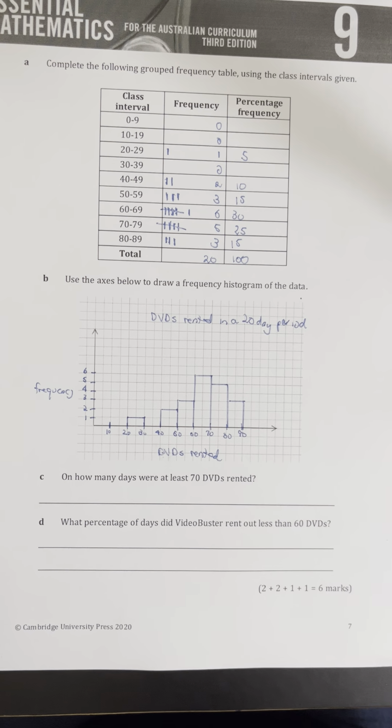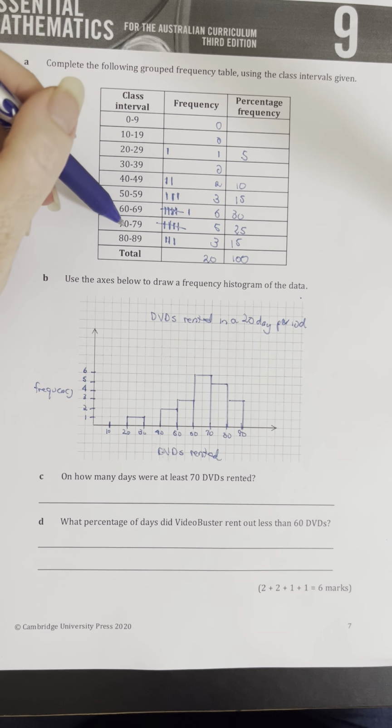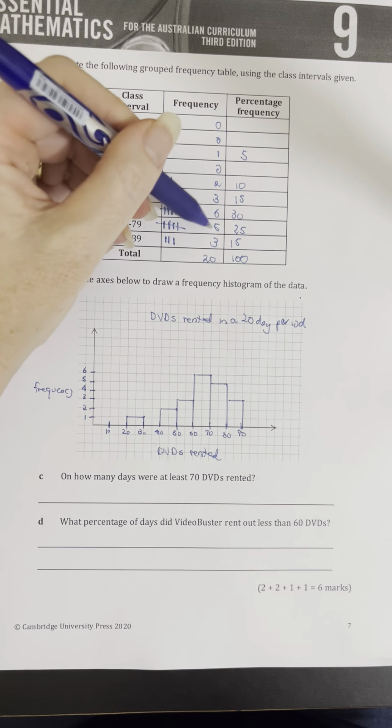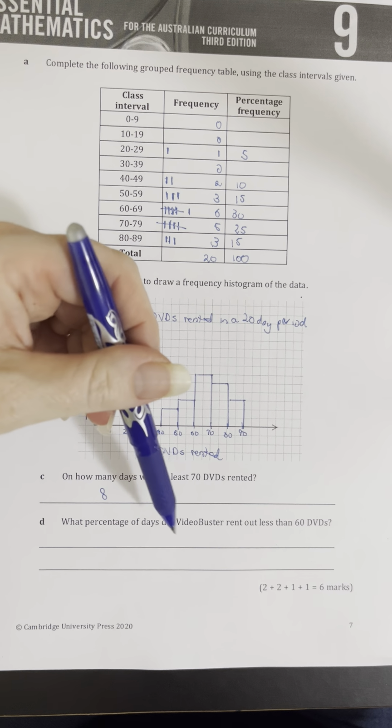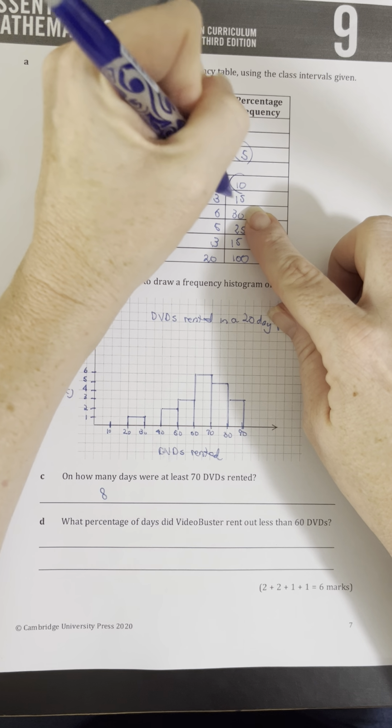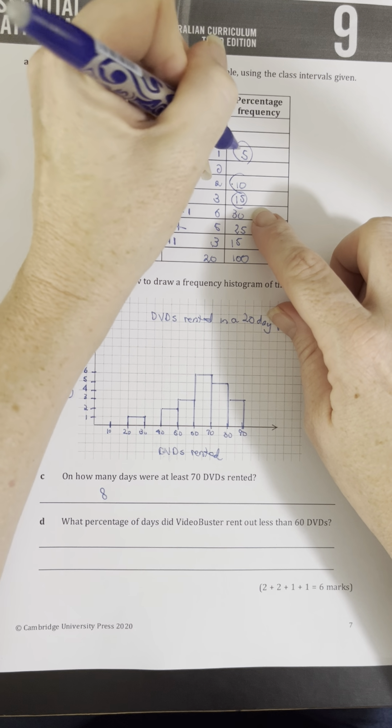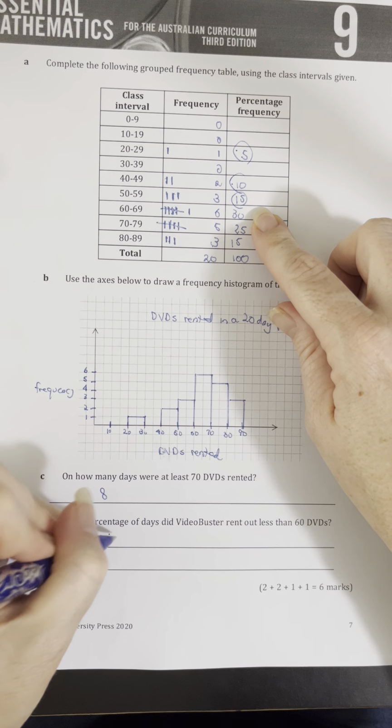Okay, it says on how many days were at least 70. So here is 70 and upwards are our 5 and 3. So 8 days we had 70 or more. What percentage of days did they rent out less than 60? So here's our 60, so less than, and we're looking at our percentages. So it's 15 plus 10 is 25 plus 5 is 30%.